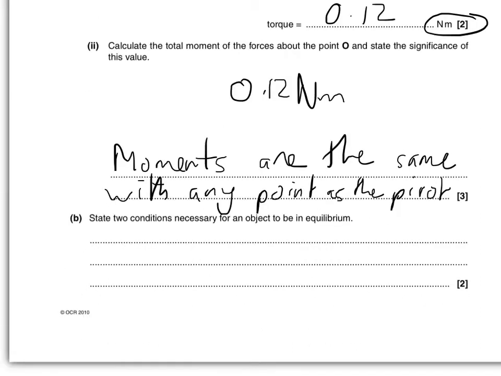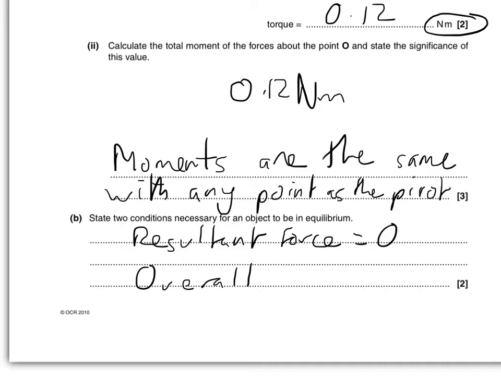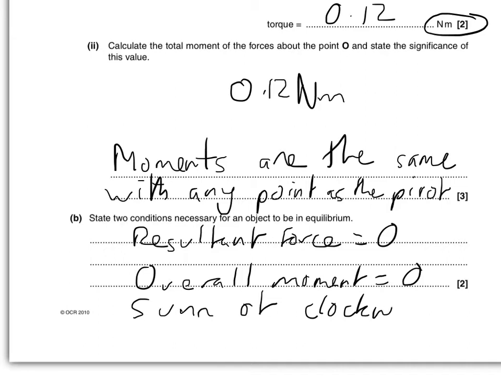Next one, 2 conditions necessary for an object to be in equilibrium. Simple, resultant force 0, and overall moment equals 0. You might also say sum of clockwise moments and sum of anti-clockwise moments are equal.